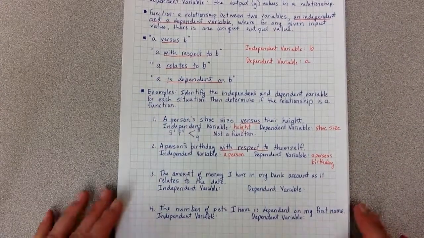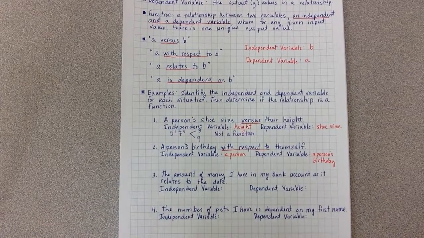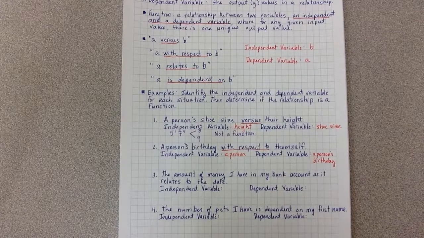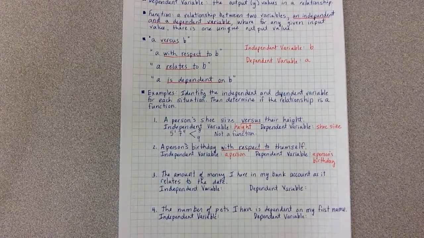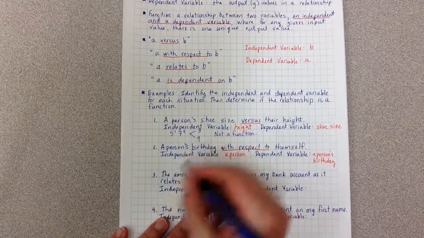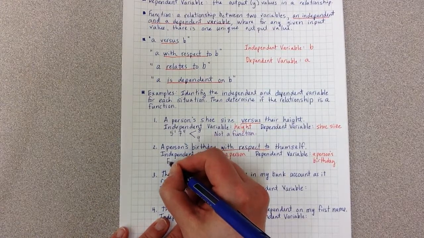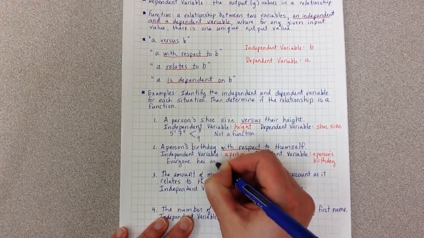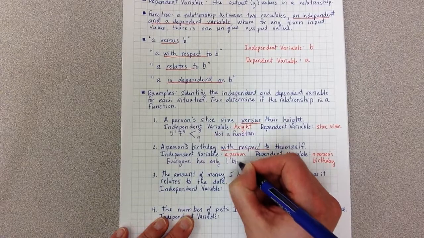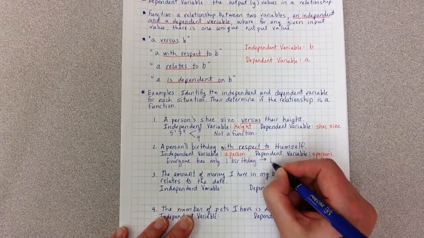So then I need to test if it's a function. Well, if I pick a person on the street and I ask them, what's your birthday? How many different answers are they going to give me? Well, one would hope that they'd only give you one because it's impossible to be born on 2 different days. So we have that, let's say, everyone has only one birthday. So this is a function.